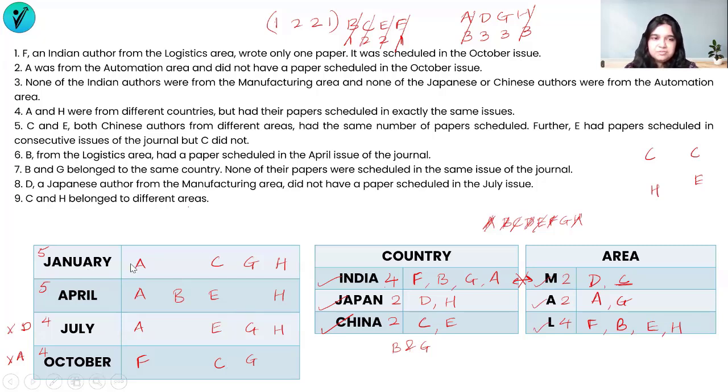So we have January, 5 people. We've still not found those 5 people. Let's see who the 5th person can be. April, July, and October, out of which July is over. Let's read all the conditions once more, and let's see who we've missed out on. D has not been filled anywhere. So D needs to be filled.